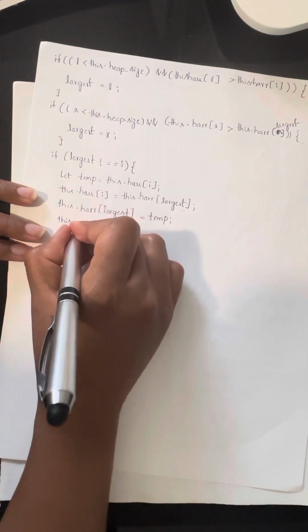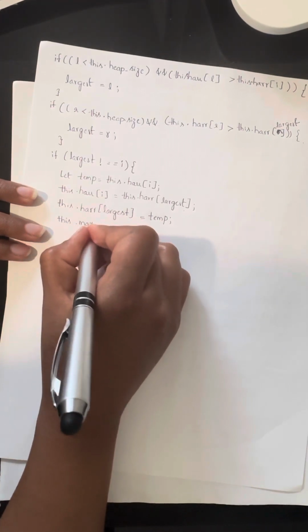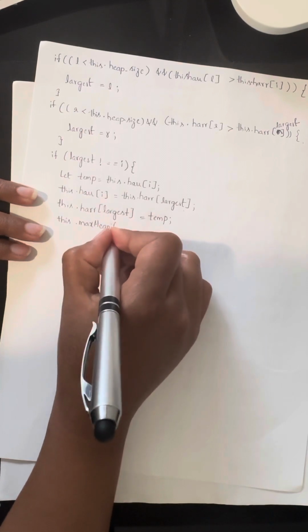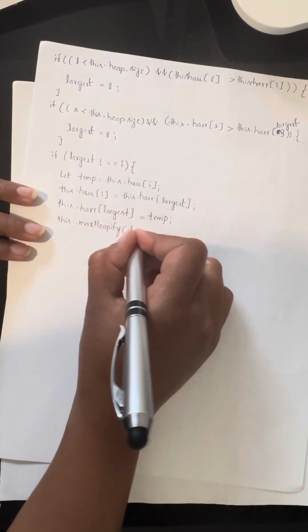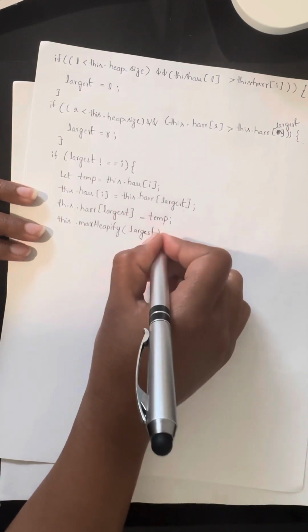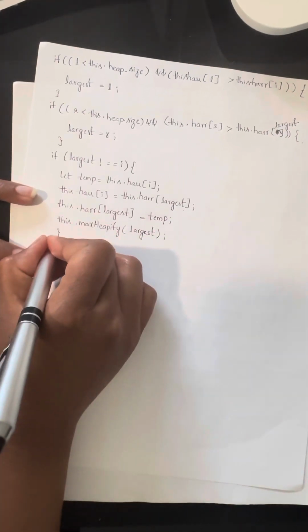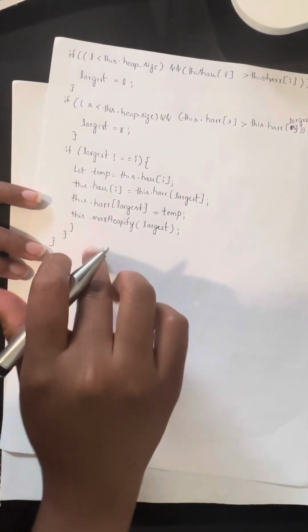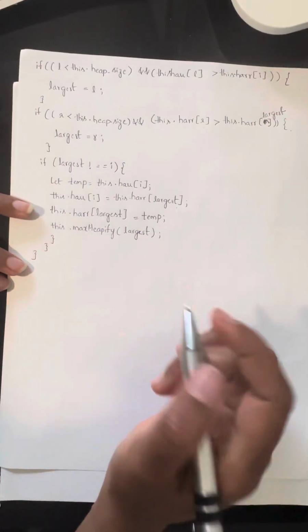Once we swap those elements, then we need to do the max heapify again for largest element, largest index. So this is the code for max heapification.